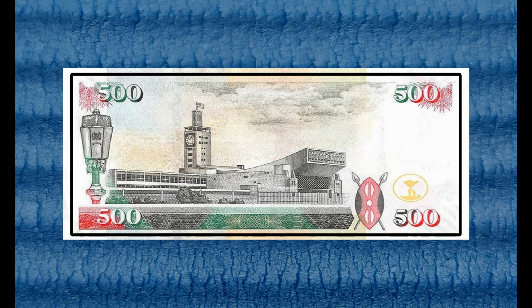The Parliament buildings in Nairobi are the seat of the Kenyan Parliament. The buildings were constructed in 1954 and became the home of the colonial legislature of the Kenya colony, the Legislative Council of Kenya, which sat there until 1963, when the council was replaced by the National Assembly.